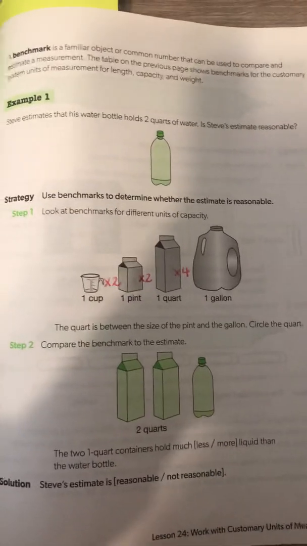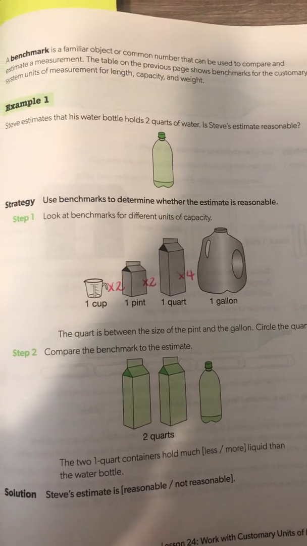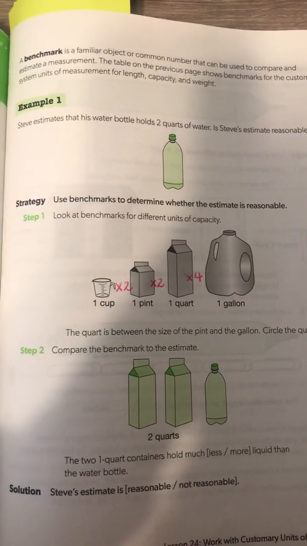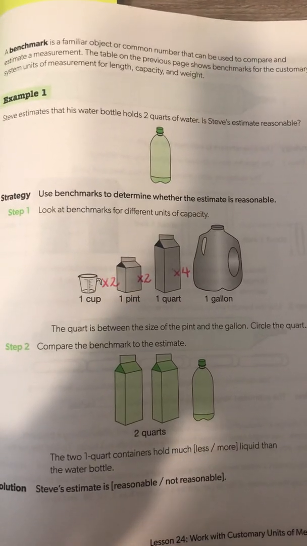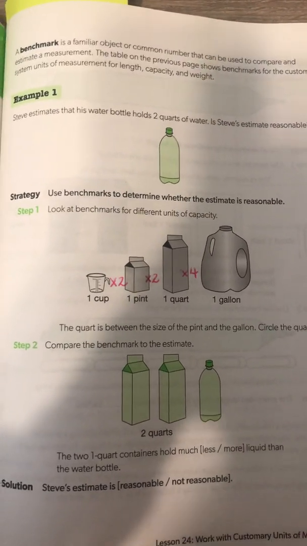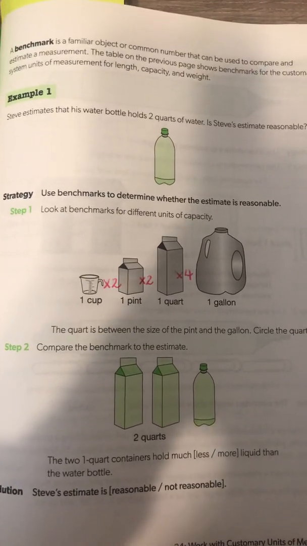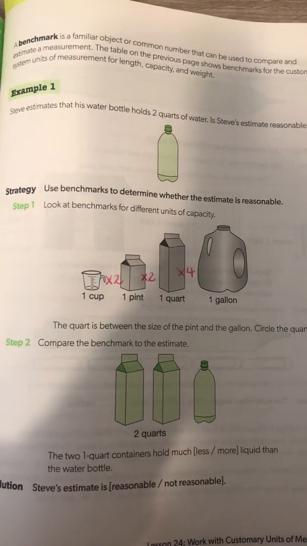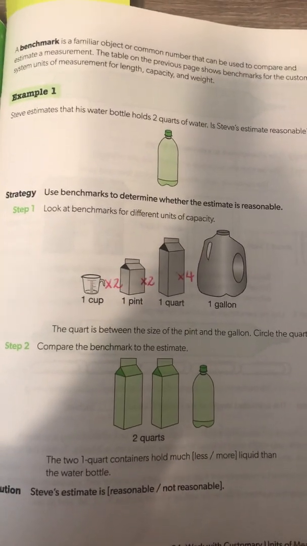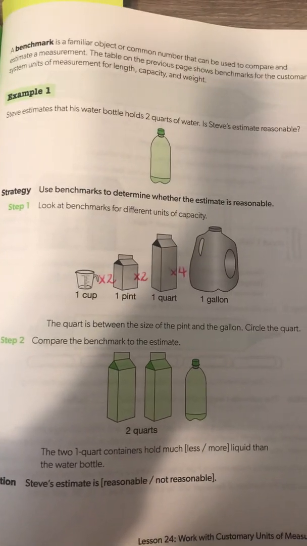So for example 1, it says that Steve estimates that his water bottle holds 2 quarts of water. Is Steve's estimate reasonable? Now what reasonable means is, does it make sense, that estimate? So the strategy here is to use benchmarks to determine whether the estimate is reasonable. So you want to use what you already know about customary units and what they look like and examples to figure out if his answer makes sense.